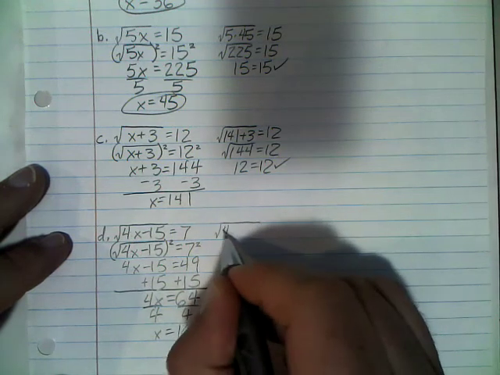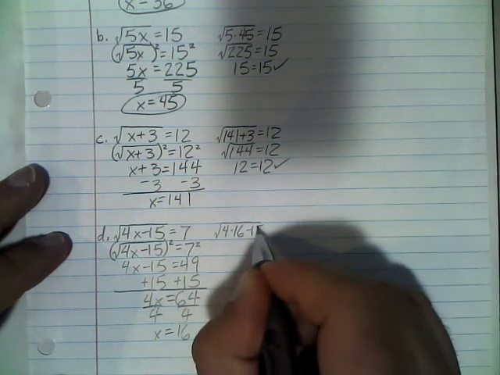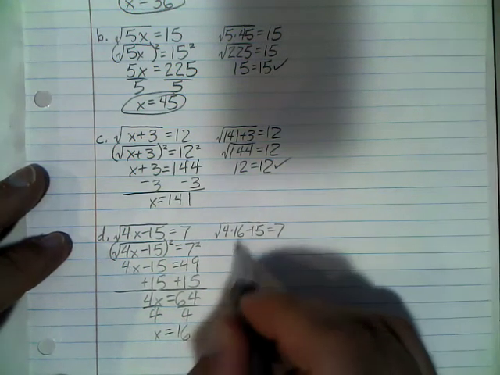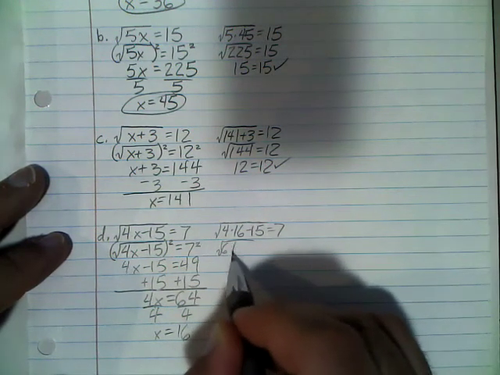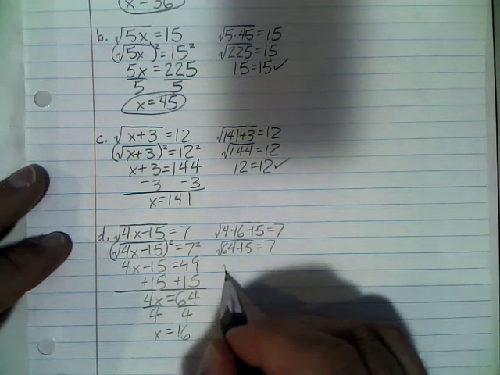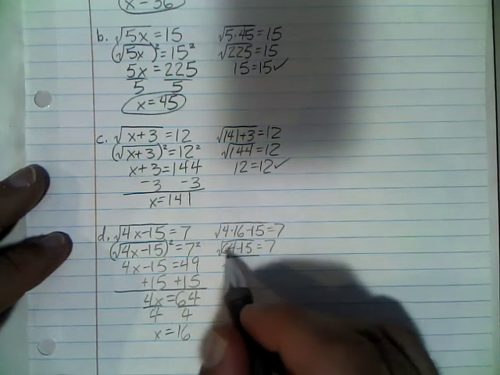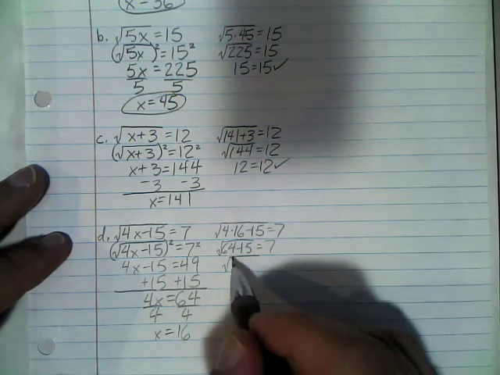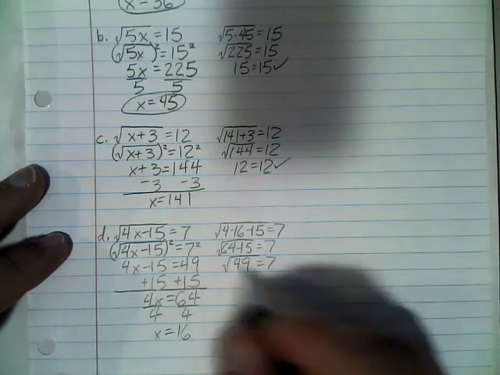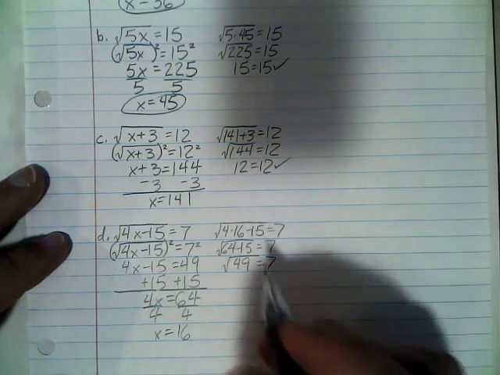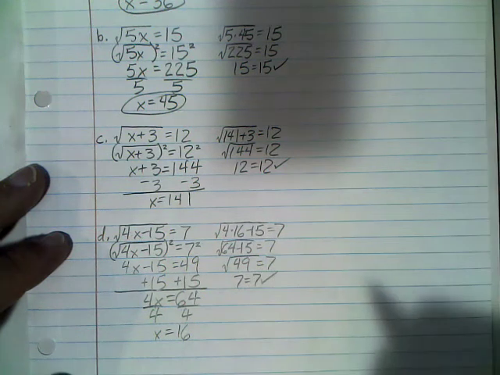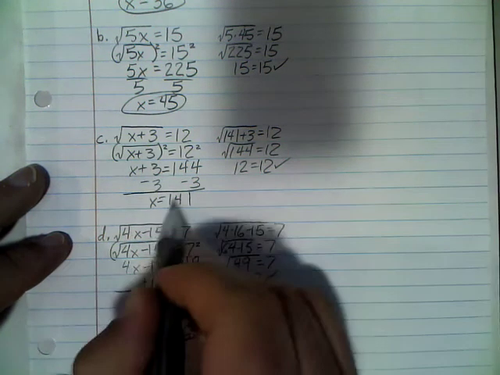Check for extraneous solutions. 4 times 16 minus 15 needs to equal 7. So 4 times 16 is 64. 64 minus 15, well, let's double check. So 64 minus 10 would be 54, minus 5, yep, was 49. It's always worth double checking yourself there. And then the square root of 49, sure enough, is 7. It checks out. So that's my answer. Oops, and I forgot to circle that one too.